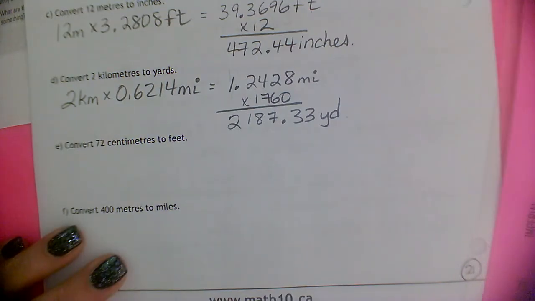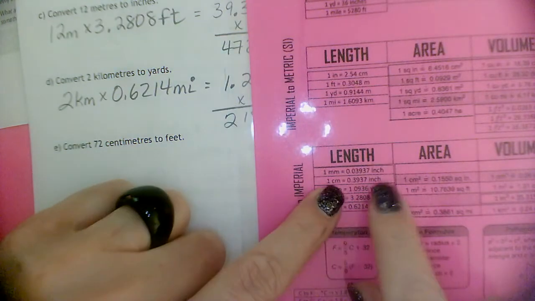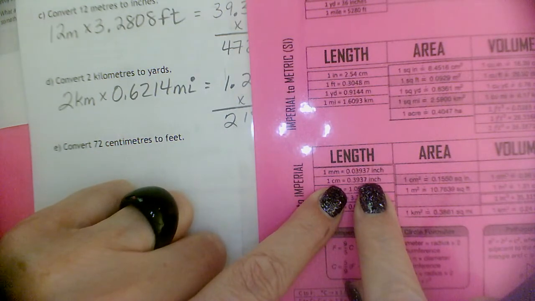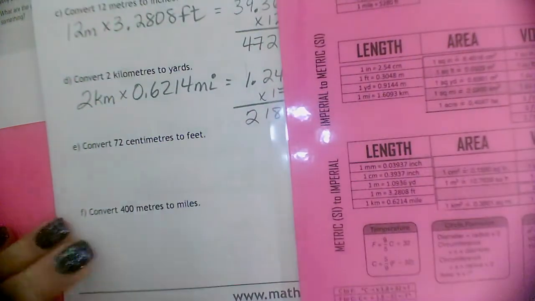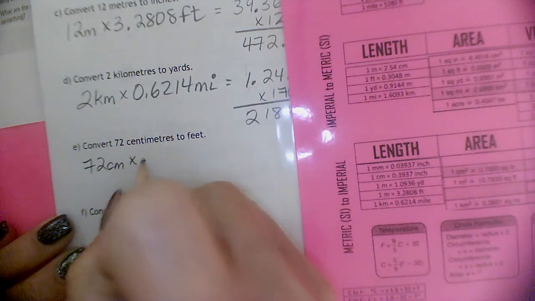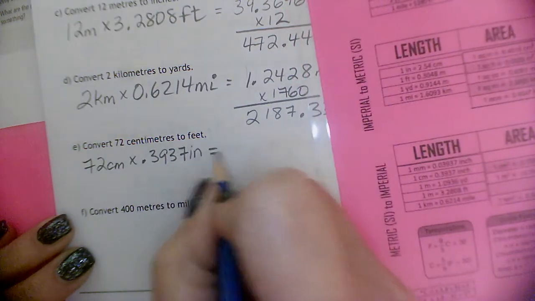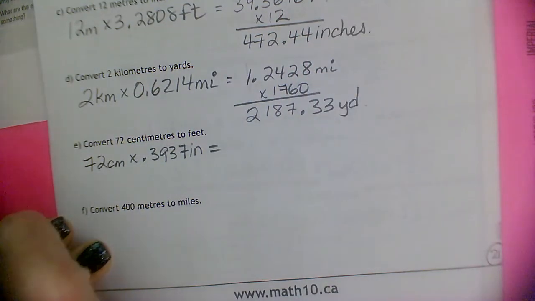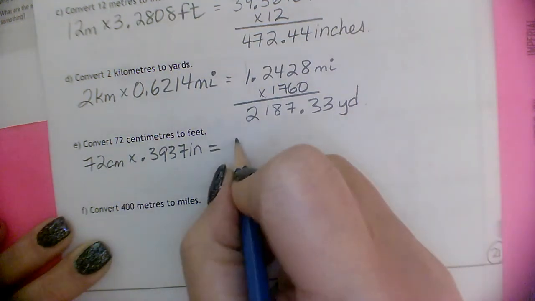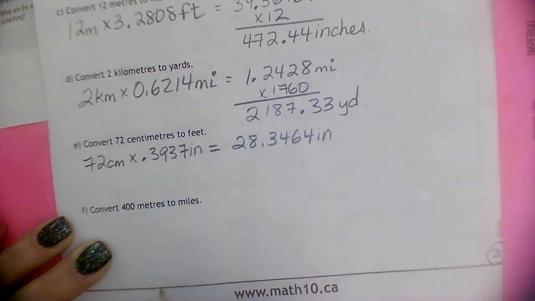Centimeters to feet. Can I go centimeters to feet? I can go centimeters to an inch. Good enough. All right. 72 centimeters times by 0.3937 inches. 72 times 0.3937 gives me 20, and I got to keep them all, right? I'm in inches.